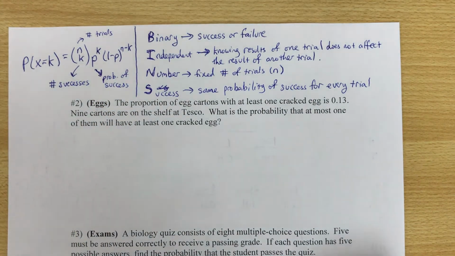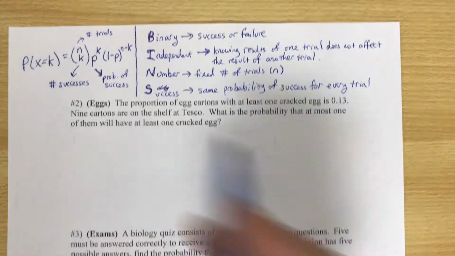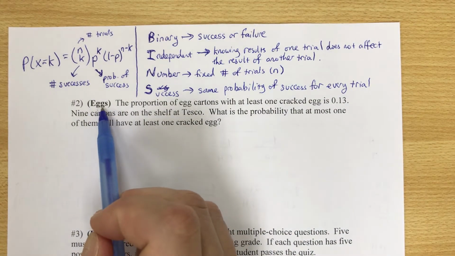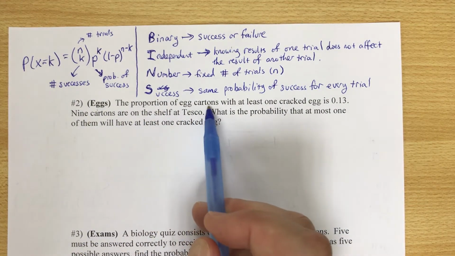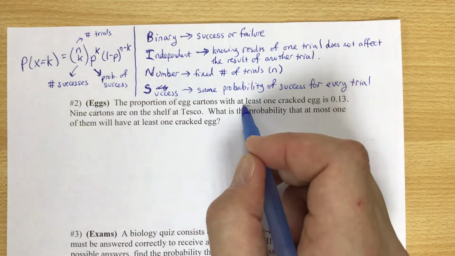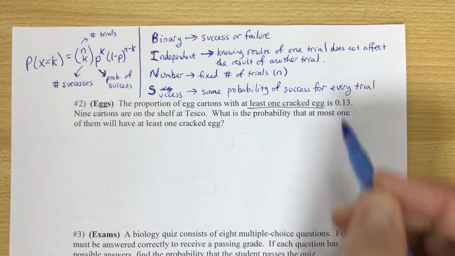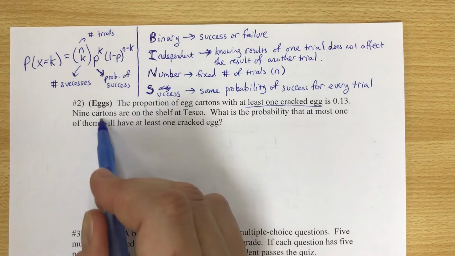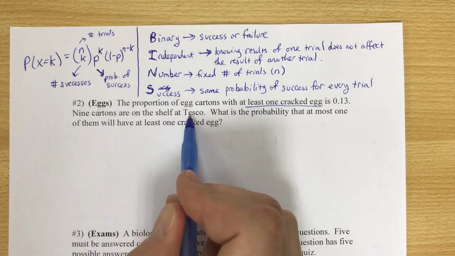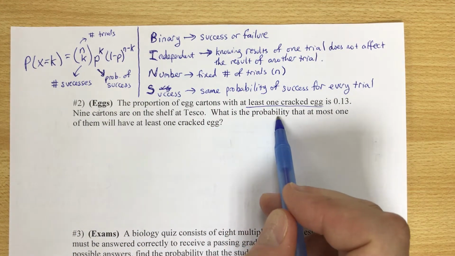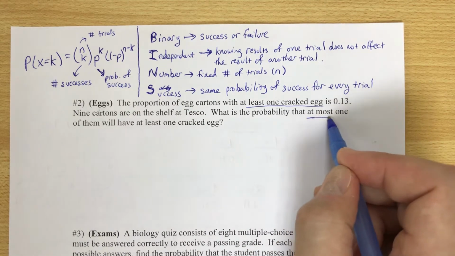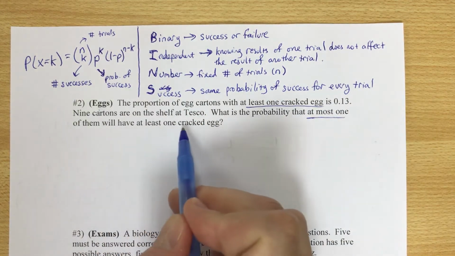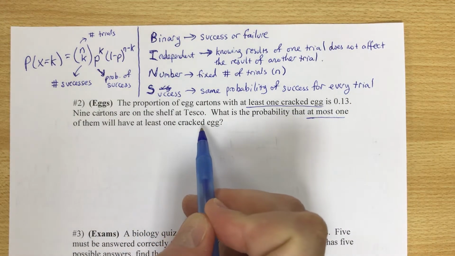So let's look at a couple of examples here. Number 2, we're going to talk about eggs. The proportion of egg cartons with at least 1 cracked egg is 0.13. 9 cartons are on the shelf at Tesco. What is the probability that at most one of them will have at least 1 cracked egg?